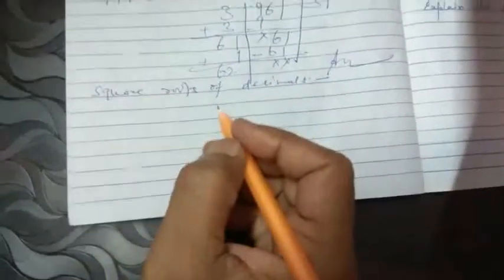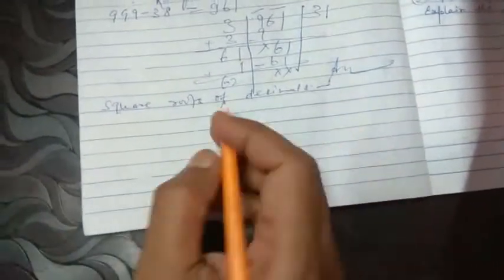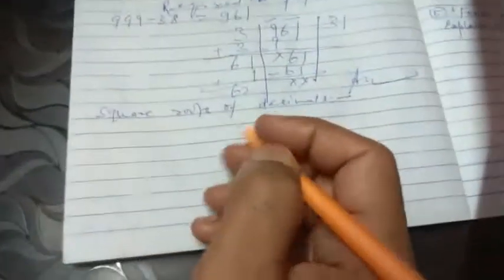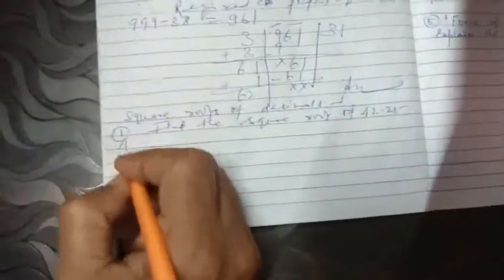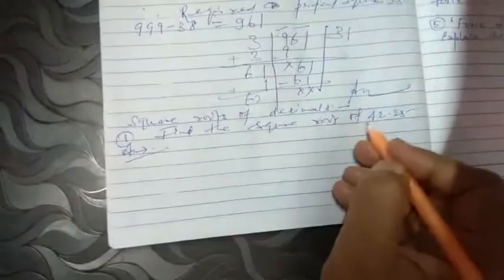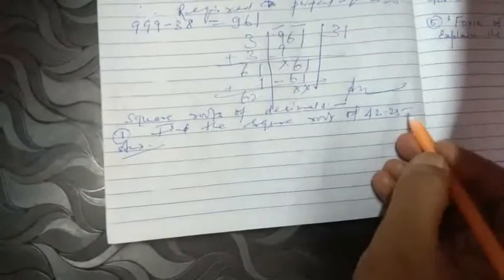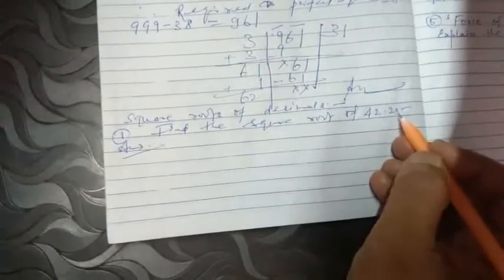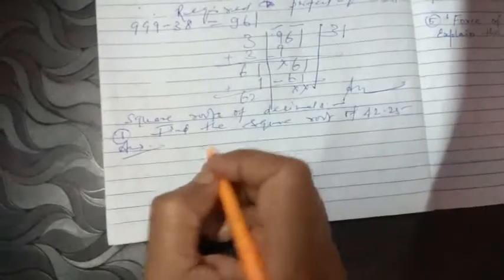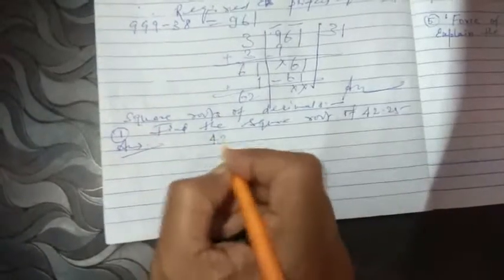Now let us find the square root of 42.25. The question is, you have to find the square root of 42.25. Student, clearly it is given here, the decimal is placed after 2 digits. So the number is 42.25.